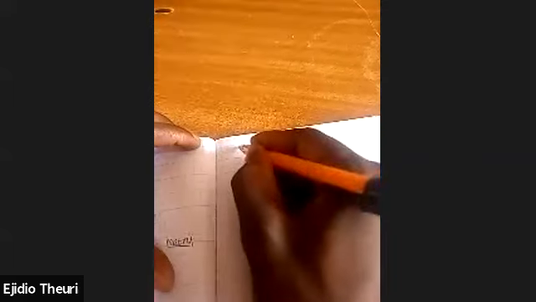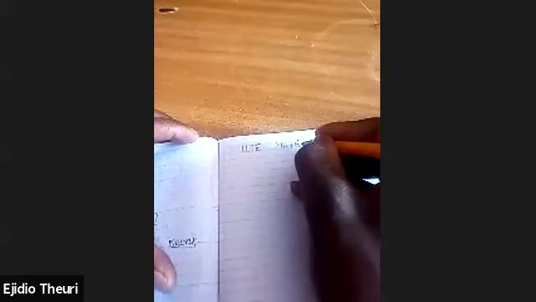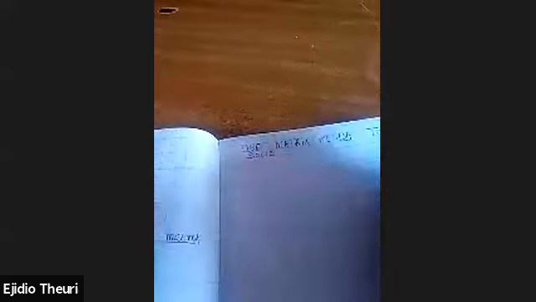So use matrix method. You can write that: use matrix method to solve the following simultaneous equations. I hope the minutes will be enough for us. How do you use matrix method to solve this?